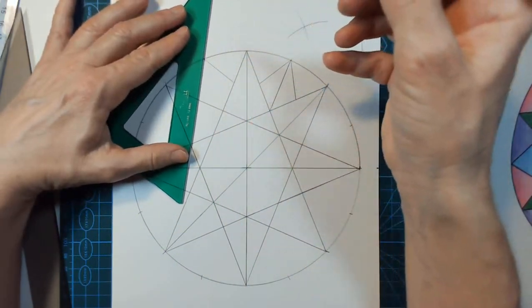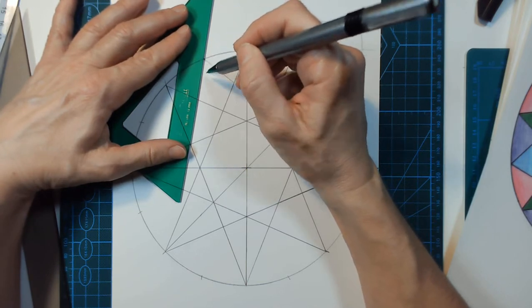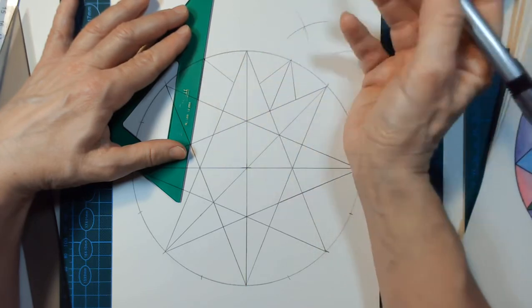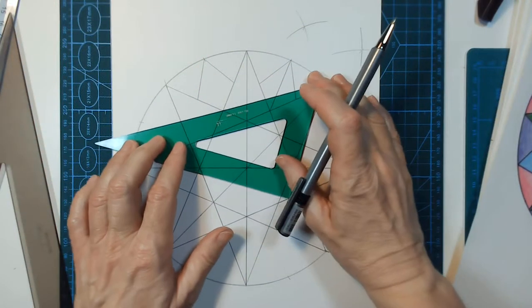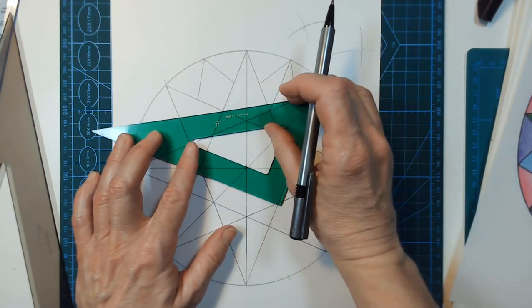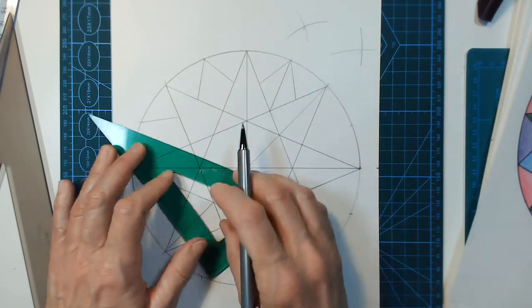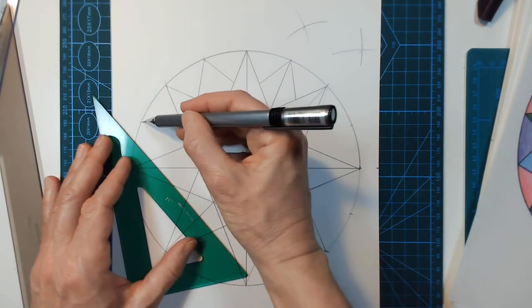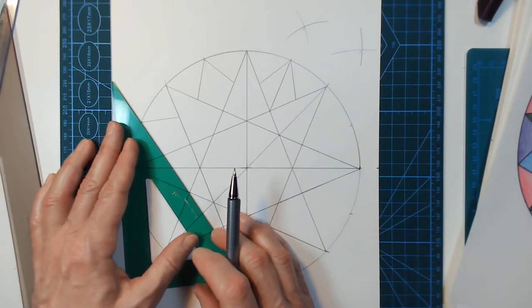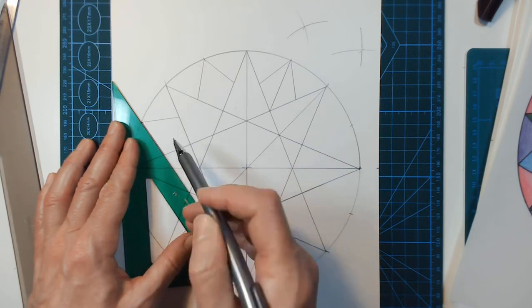So I think you see what I do. From here to here, I start drawing and stop. From here to here, I start drawing and I stop. From here to here, I start drawing, but I stop here.